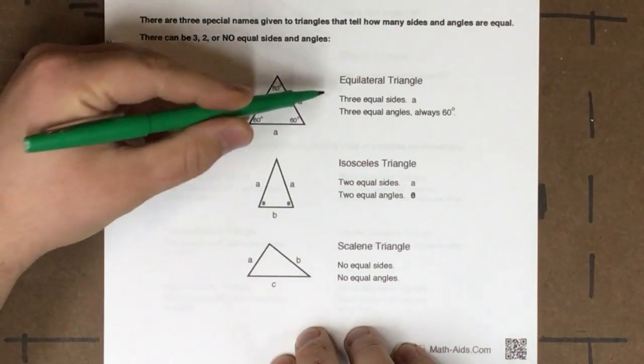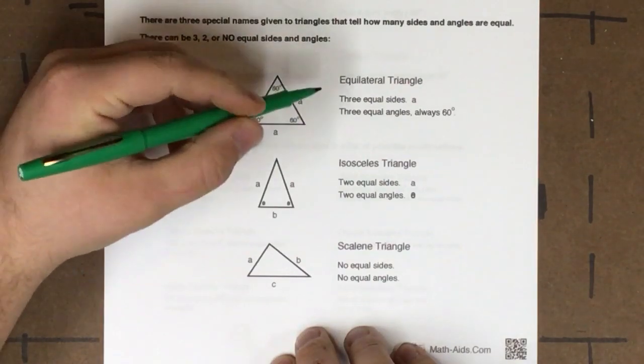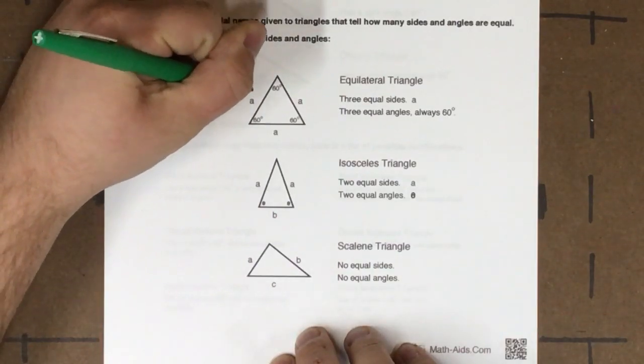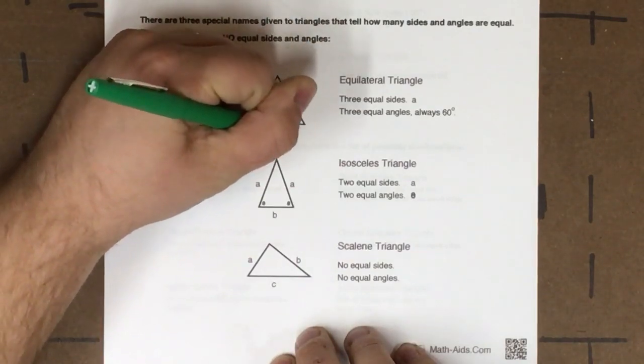So with an equilateral triangle, the inside angles will always be 60. For the three outsides, let's say that this side was 15 inches. That means that all of these would also be 15 inches.